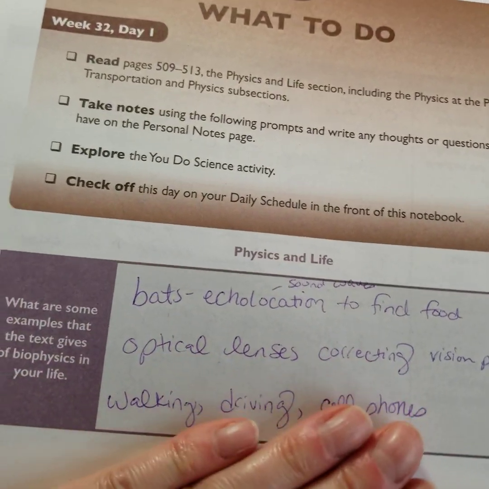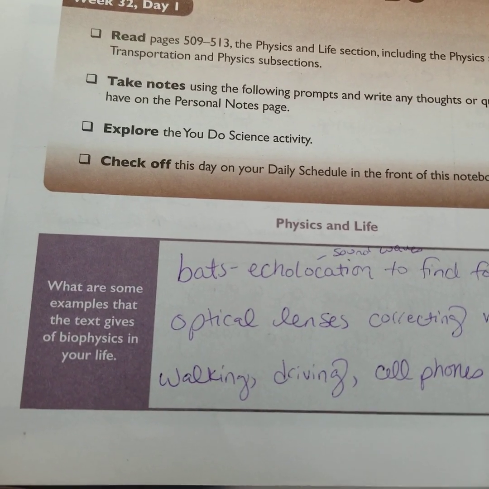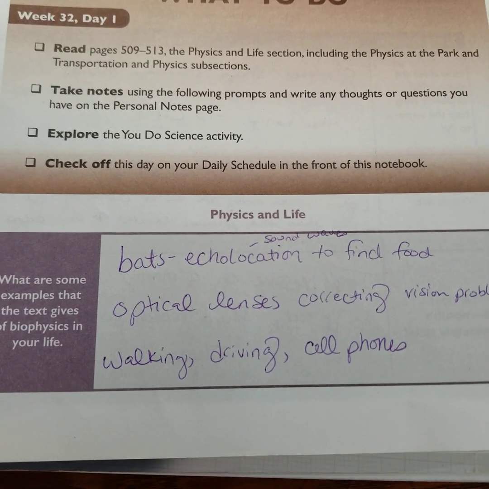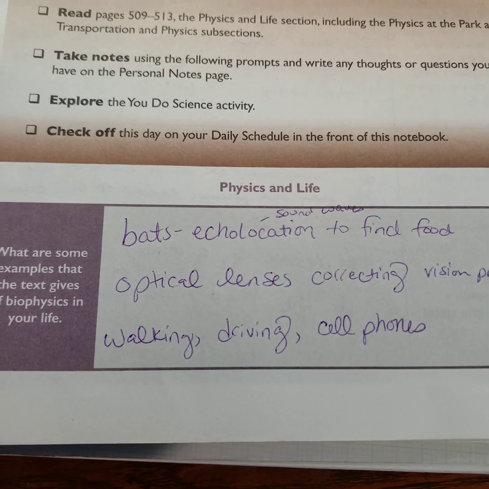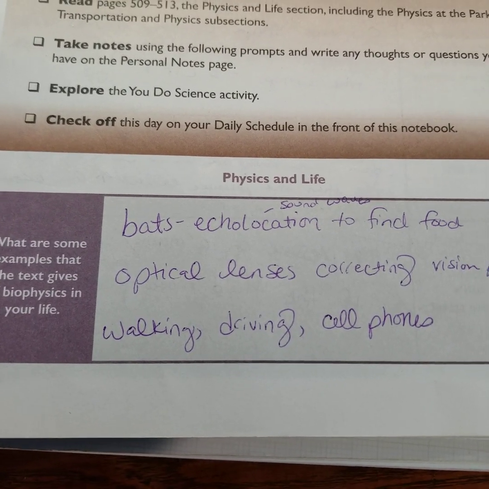All right, we're already on day 4. So we're diving into biophysics now. And what are some examples the text gives of biophysics in your life?